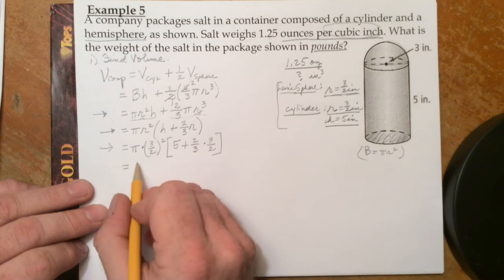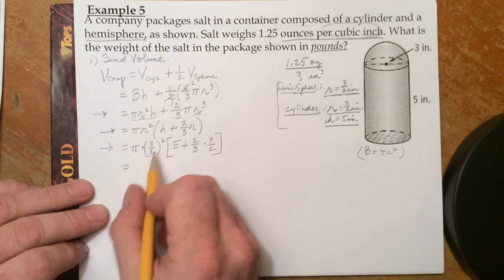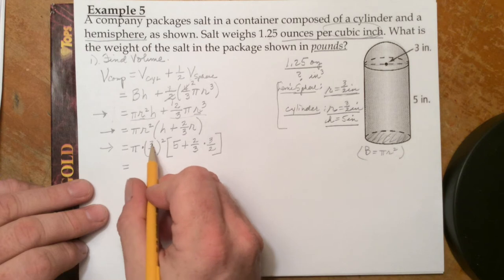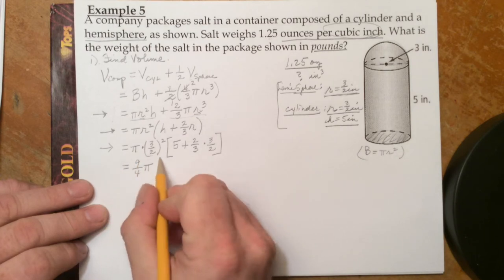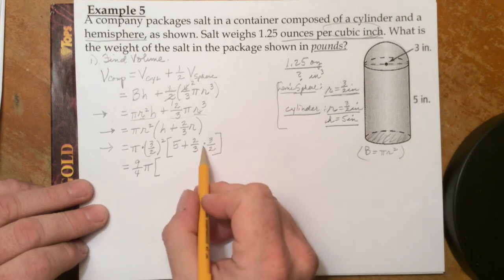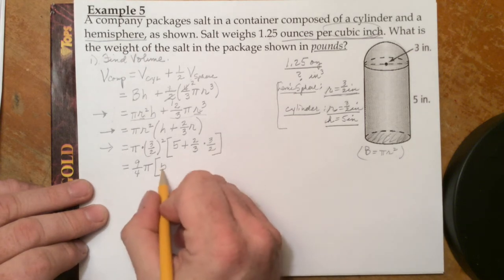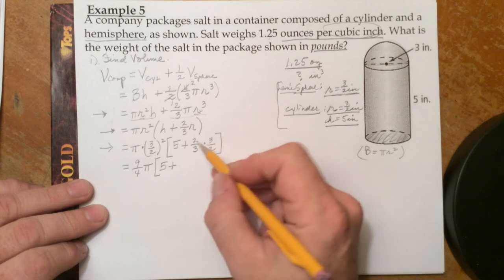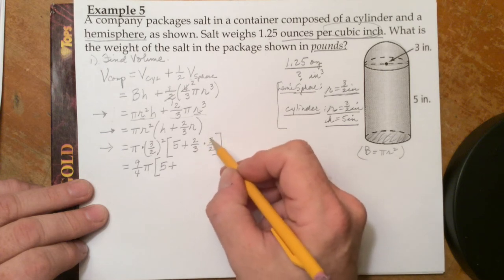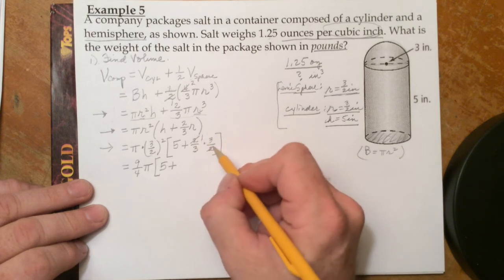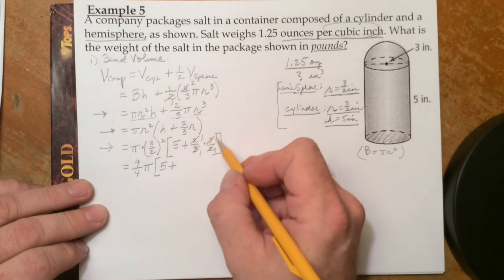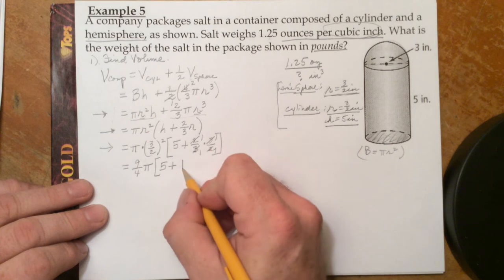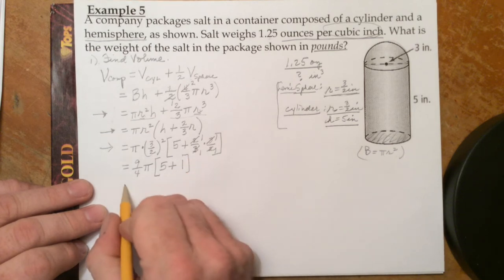So let's square the 3 halves. When we do that, we square the 3, we square the 2, and we get 9 over 4, or 9/4 pi, times, and then over here we need to multiply before we add. So we have 5 plus, notice here, 2/3 times 3 halves, the 2's divide out, the 3's divide out, and we get 1 over 1 times 1 over 1. 1 times 1 is simply 1. So we get 5 plus 1.